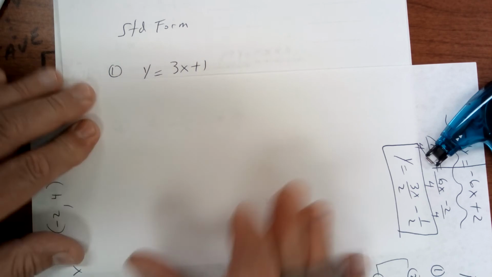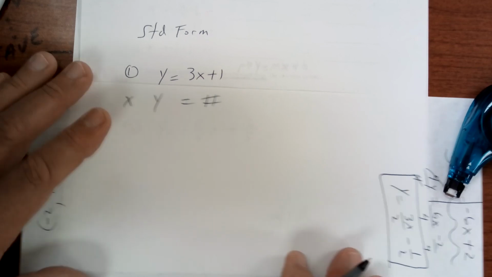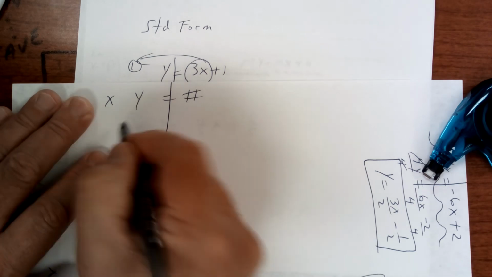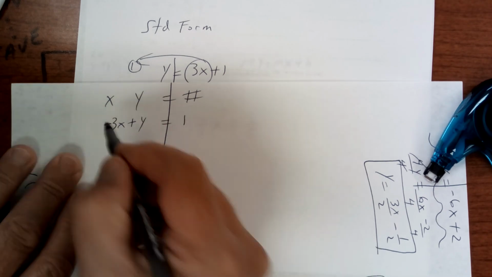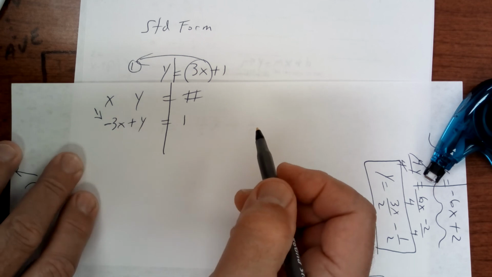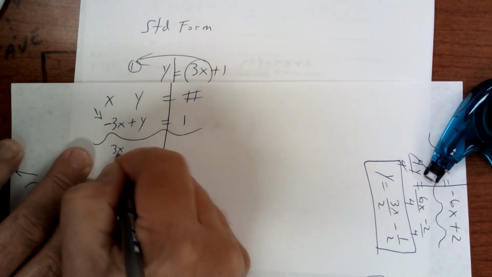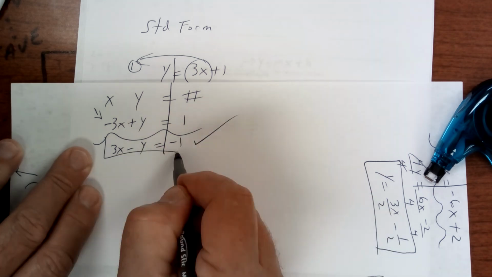To get standard form, you want your x's and your y's, and then your numbers over here. So you're going to go ahead and draw your line, just like this. You're going to take your x and move it over here. So put negative 3x plus y is equal to 1. Now they don't want the first one to be a negative. So draw your wave, put 3x minus y equals -1, and you're done. And this is called standard form.